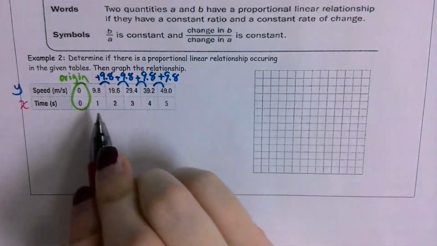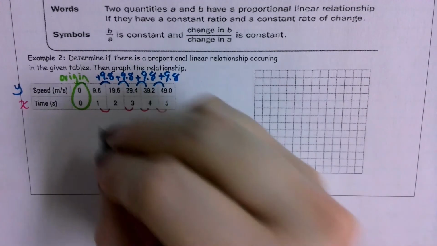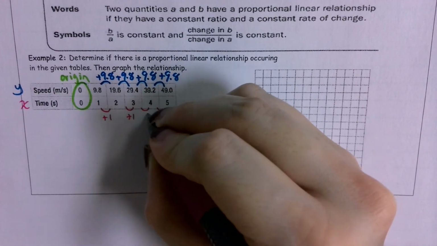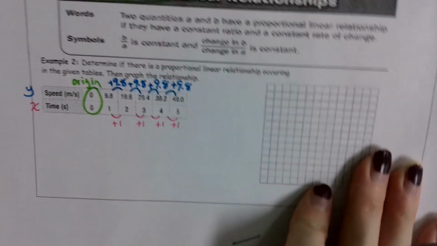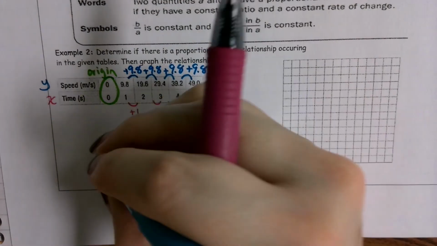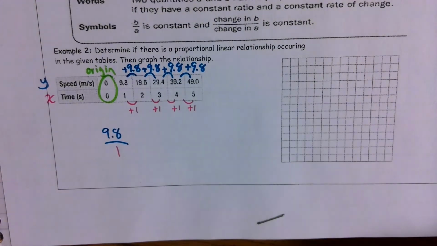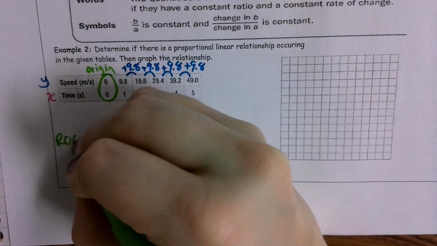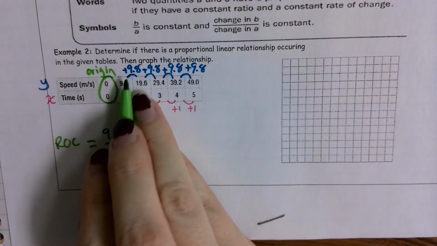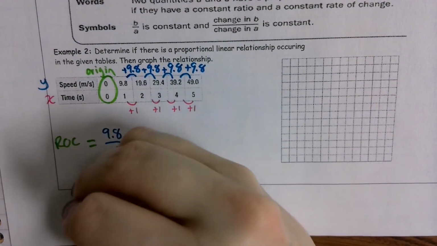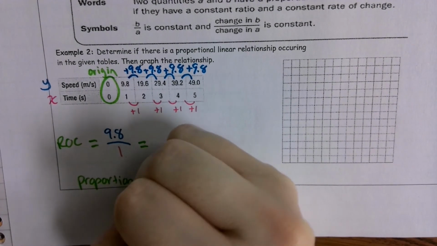All right. Our time is increasing consistently by what? 1. So we're increasing by 1 each time here. Then that means that we have a constant rate of change of 9.8 over 1. So we know that it's linear, and we know it passes through the origin, so that makes it proportional. But we still want to graph it to make sure that it looks nice.